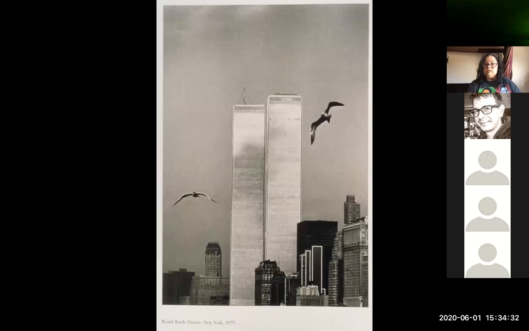This image is another one that kind of plays around with our sense of scale. It was made by a Hungarian photographer named André Kertész, and it's the view from his window in Greenwich Village, New York City, looking south out to the World Trade Towers. But we have these birds that appear to be enormous. They look kind of like pterodactyls flying around the trade towers. And obviously, they are not.